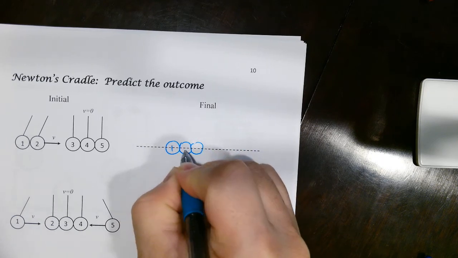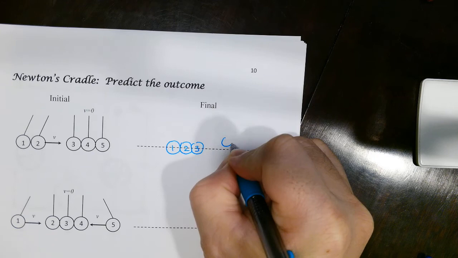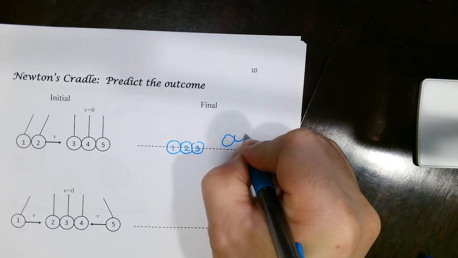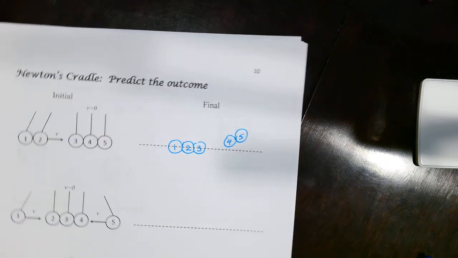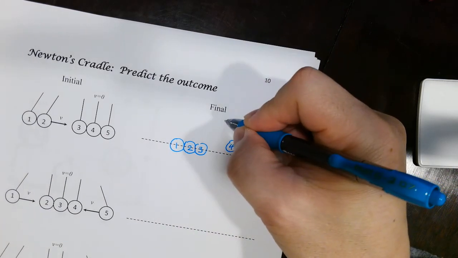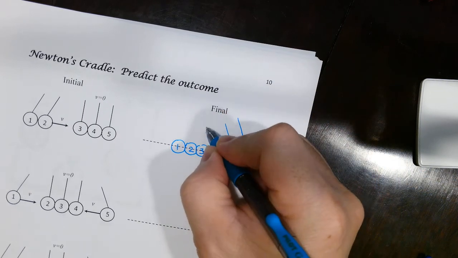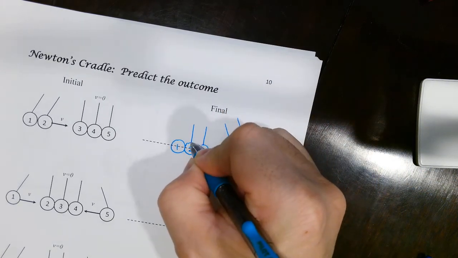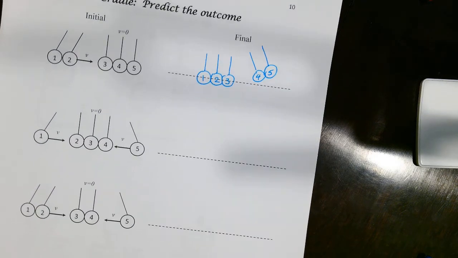So it's like 1, 2, 3. And then 4 and 5 went out. Okay? So if you want to, you can draw that.